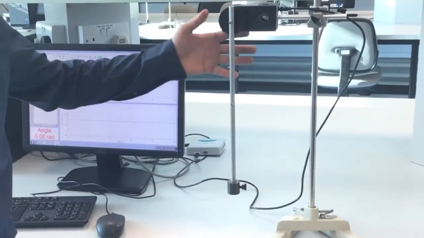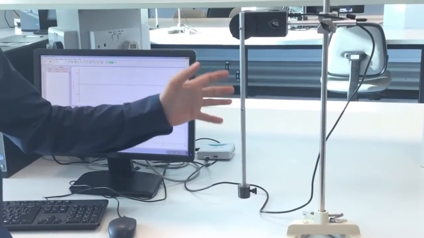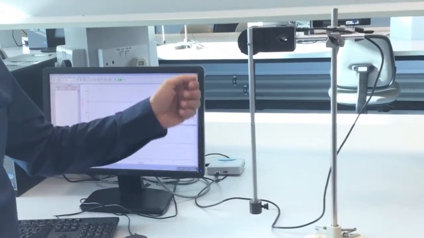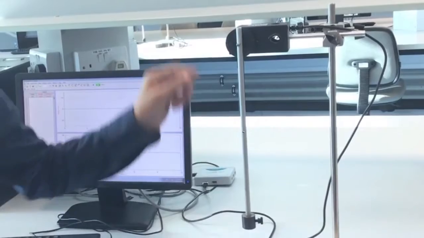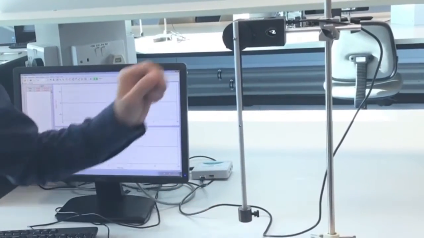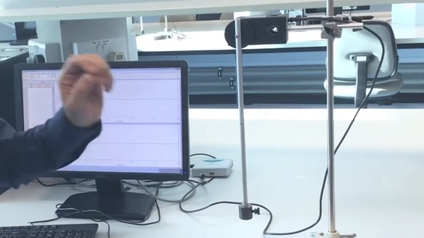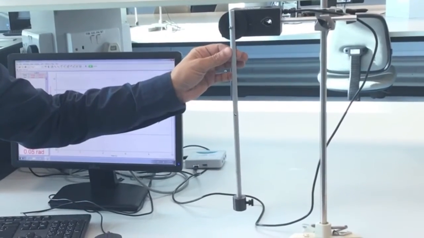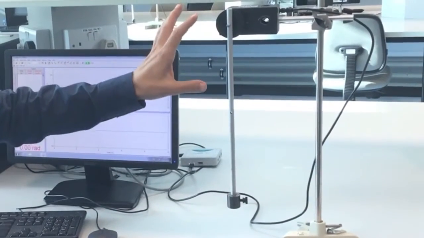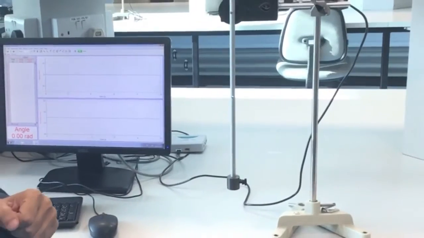This setup will be used to study the simple pendulum. This is not a simple pendulum though, because for a simple pendulum, the string or the rod that connects the mass to the axis of rotation should be massless. But in this case, this rod has a mass. So this is called a physical pendulum, but we will use it to approximate a simple pendulum.